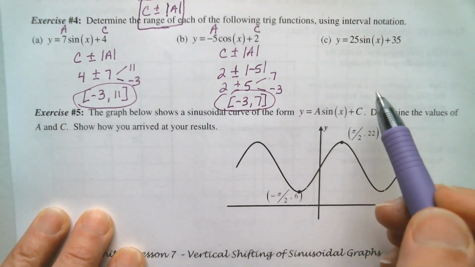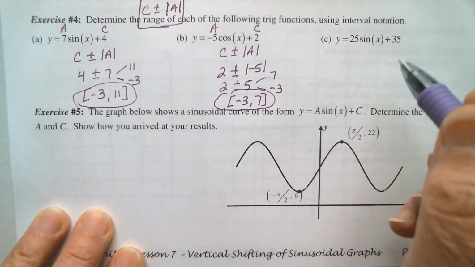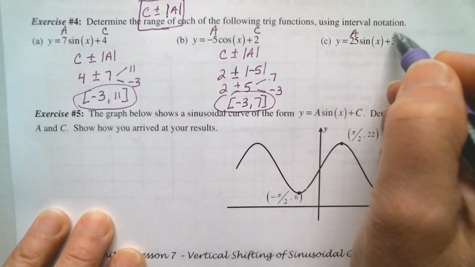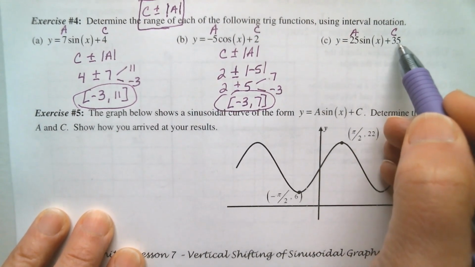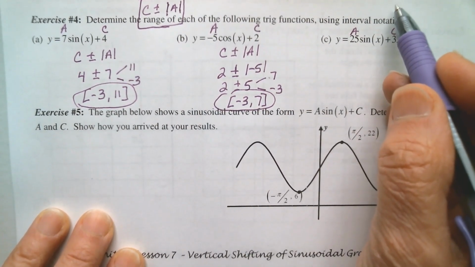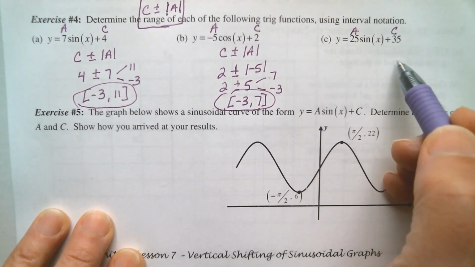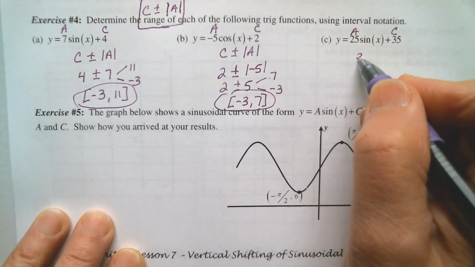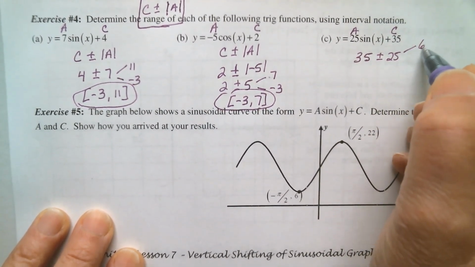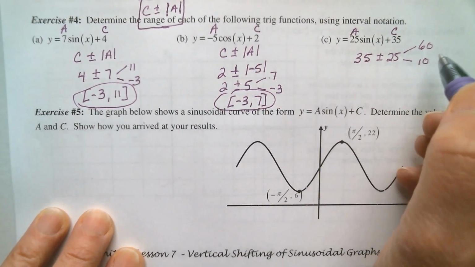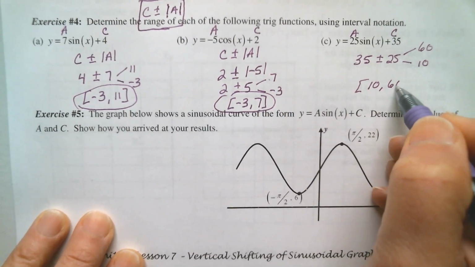C, y equals 25 sine x plus 35. Pause the video, do it on your own. A is 25, C is 35. Again, from the midline of 35, I want to add 25. That's going to bring me to 60. From the midline 35, subtract 25 brings us to 10. So 35 plus or minus 25. Adding 25, 60. Subtracting 25, 10. Our range is bracket 10, comma 60.